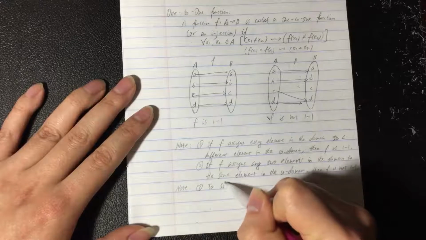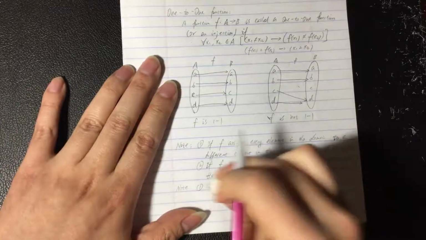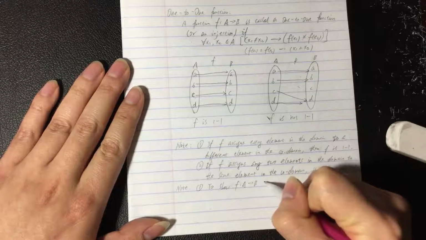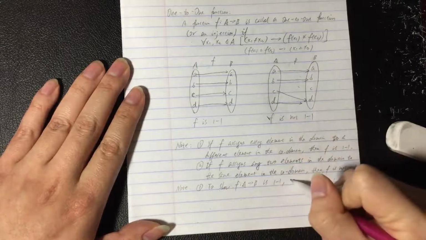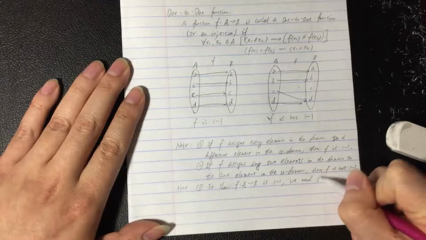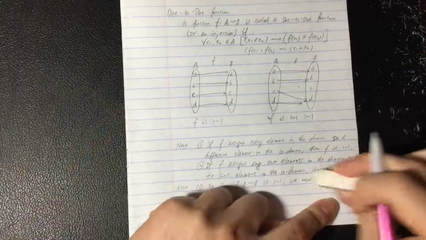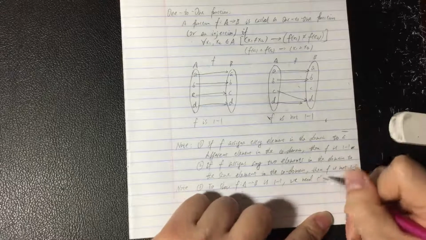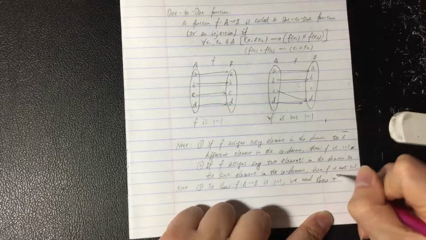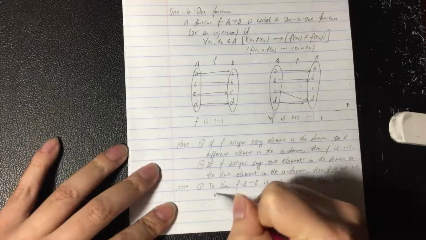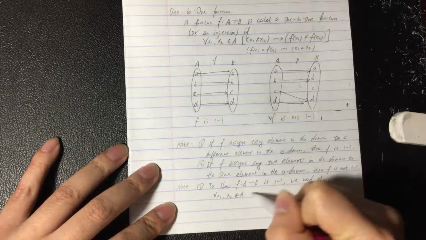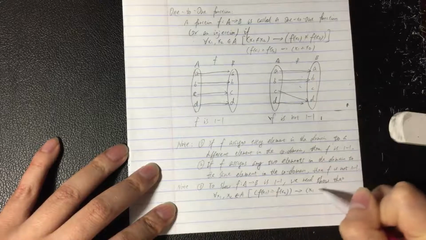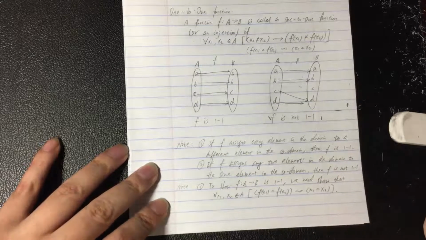To show F from A to B is one-to-one, we need to show that for all x1, x2 in the domain, f of x1 equal to f of x2 implies x1 equal to x2. That's how we show F is one-to-one.